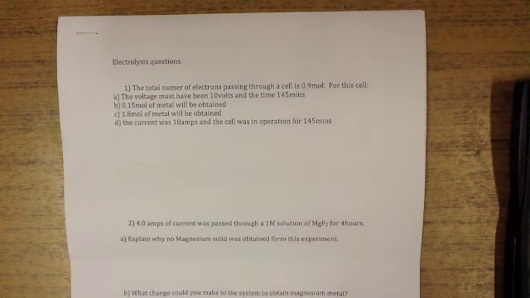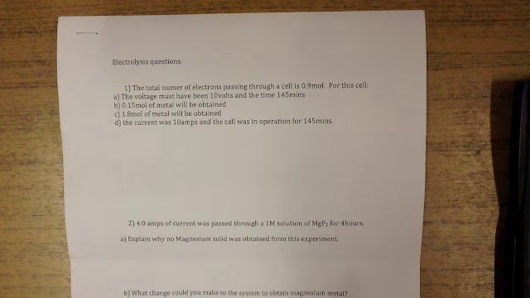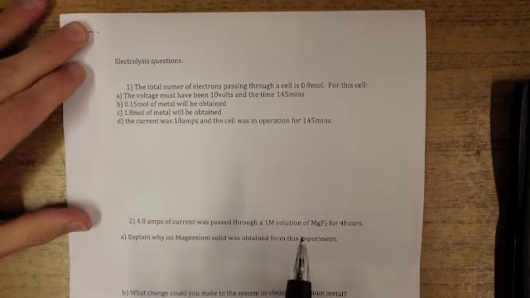Questions involving electrolysis. A couple of calculation questions, a couple of using the electrochemical series, and a couple of just looking at issues that you might have with electrolysis in general, and a couple of tricks you might have.